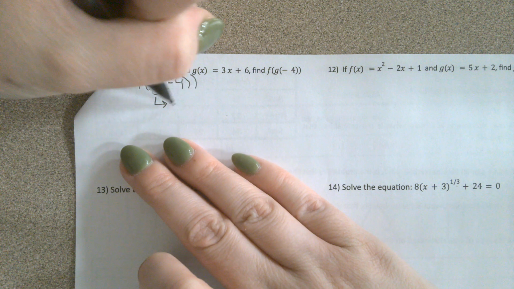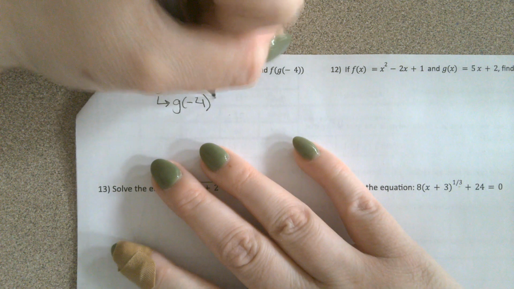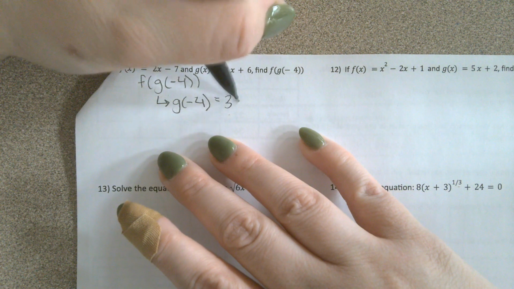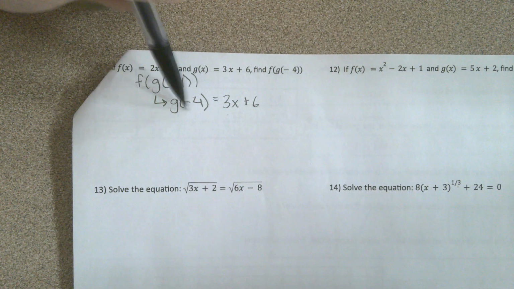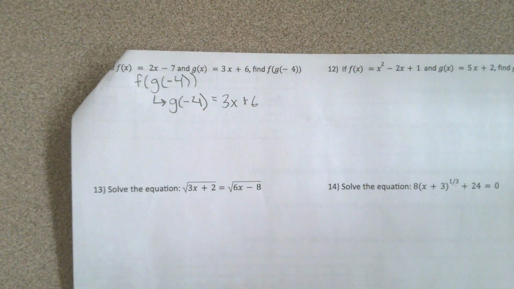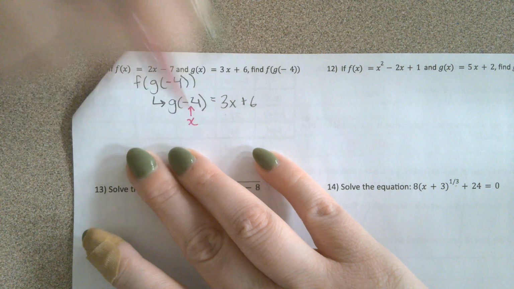So first we're going to work with the g of negative 4. So a reminder of what this means. The g function is 3x plus 6. And this g of negative 4 is telling you that that is your x value.